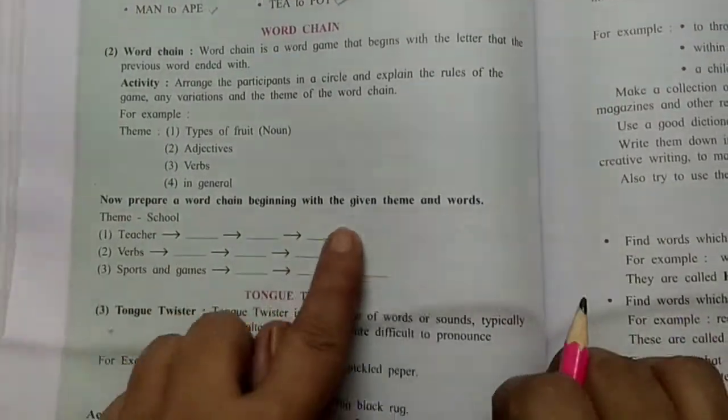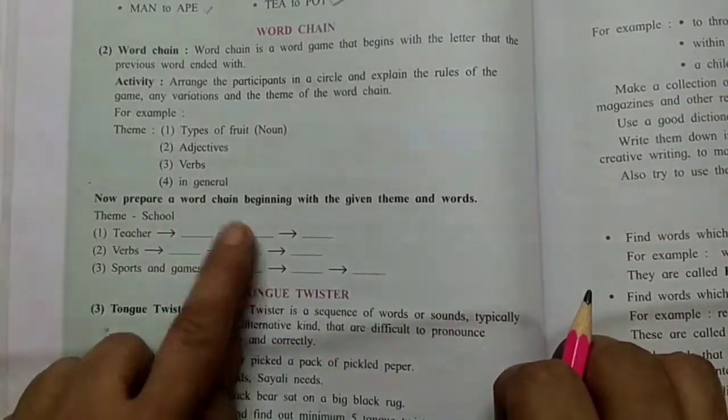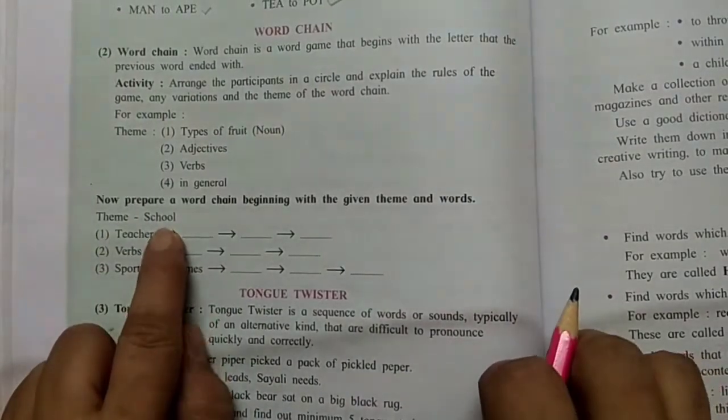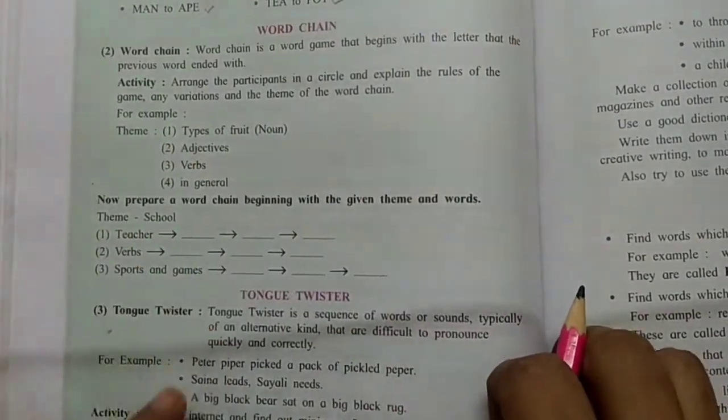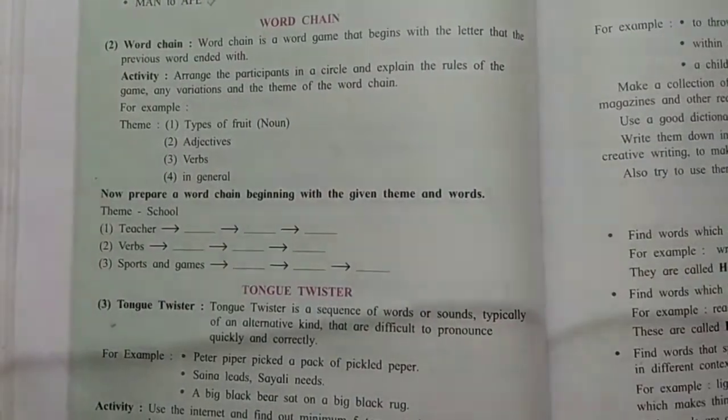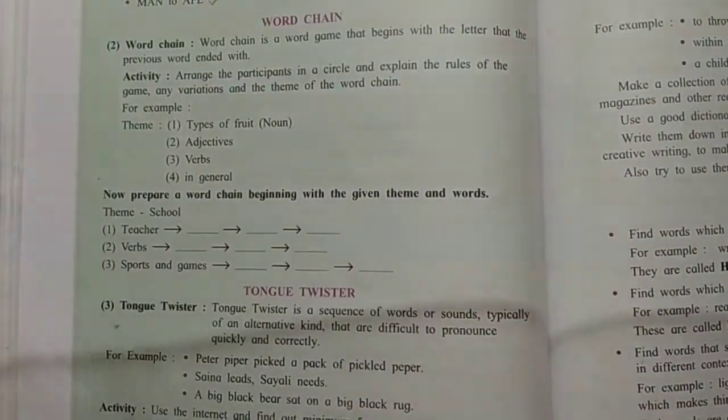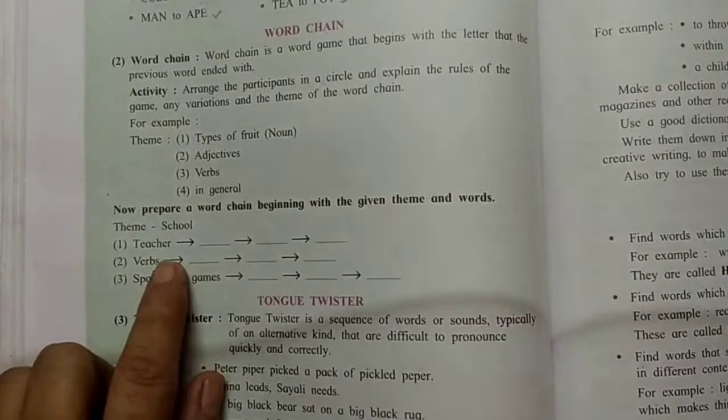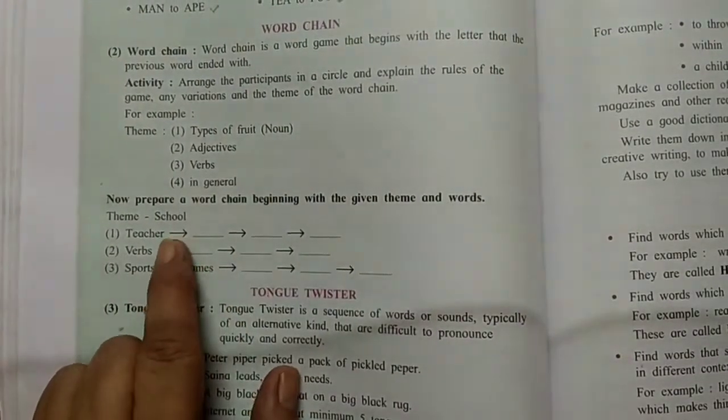Now prepare a word chain beginning with the given theme and words. Some theme can be given. Now the theme is school, so you have to use all the words related to school. You cannot use any other word which does not belong to the school theme. So now, teacher. The next word should start with R.